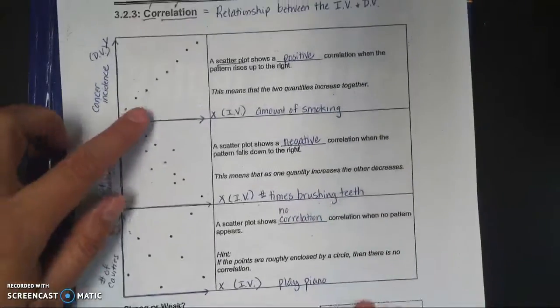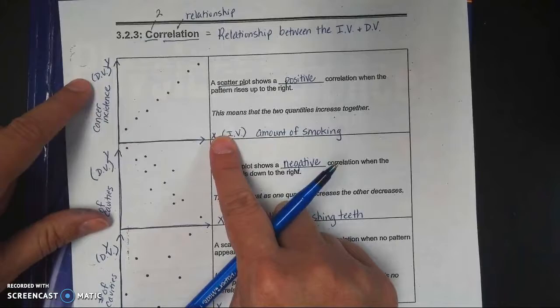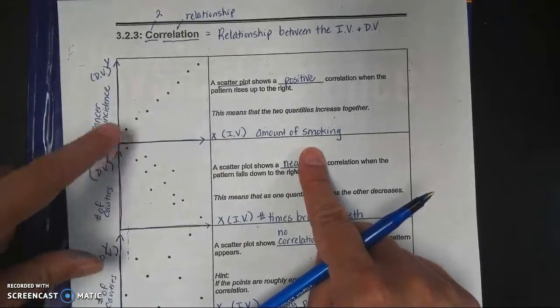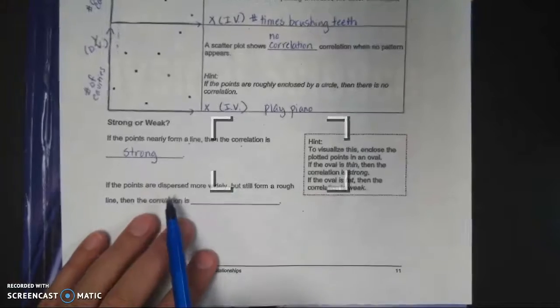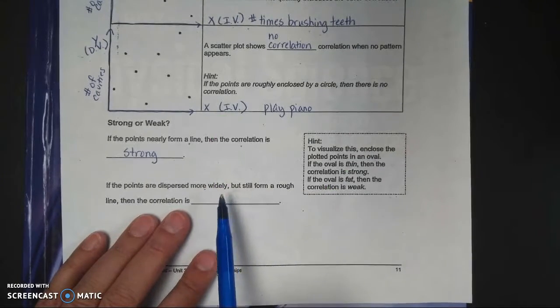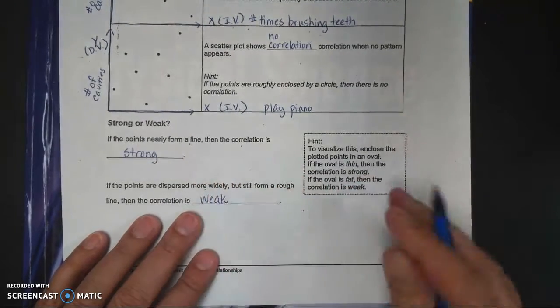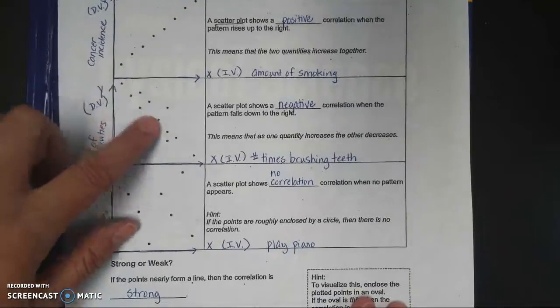And so looking up here, there's a very strong correlation going on between the independent variable and the dependent variable. Smoking is the number one cause of lung cancer, so they are very closely related to each other. All right. If the points are dispersed more widely, but still form a rough line, the correlation is still there, but it's said to be weak. And so box number 2 shows you a weak correlation.